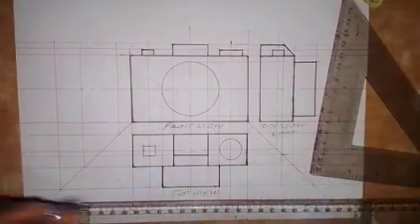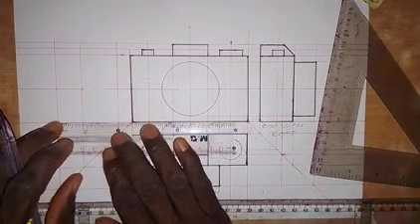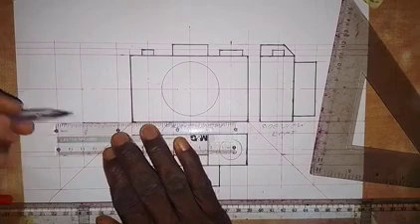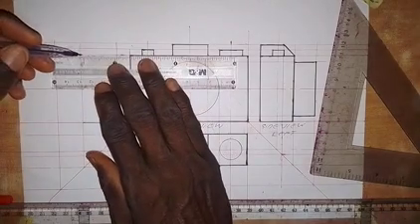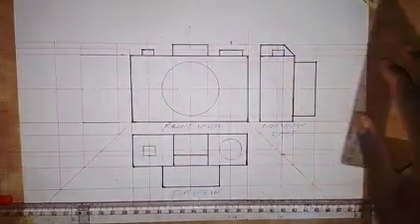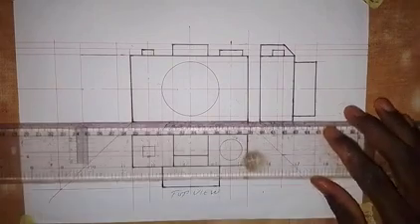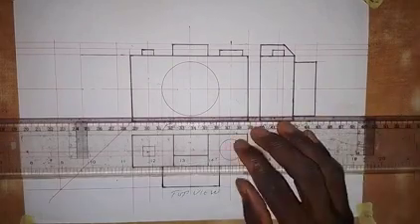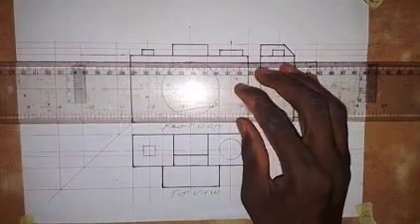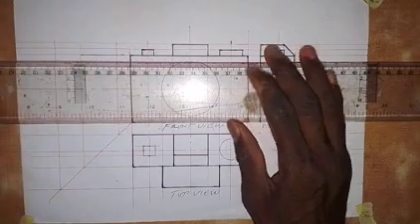So what we have here, this line from here to here will be a thick line, and up here it will be a thick line, and then I also need to draw a horizontal line. From here, we extend this horizontal line, and we also extend this horizontal line.